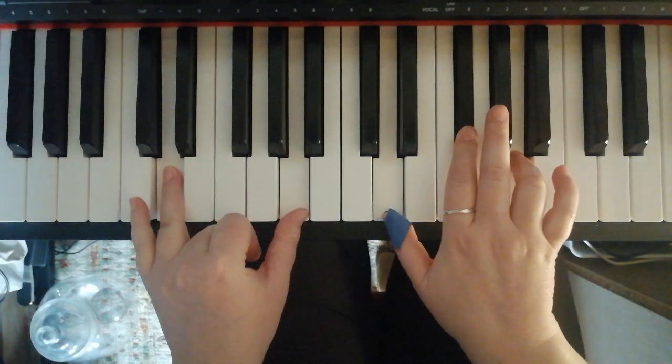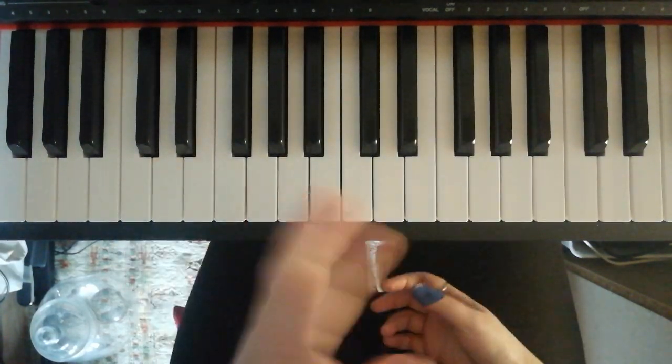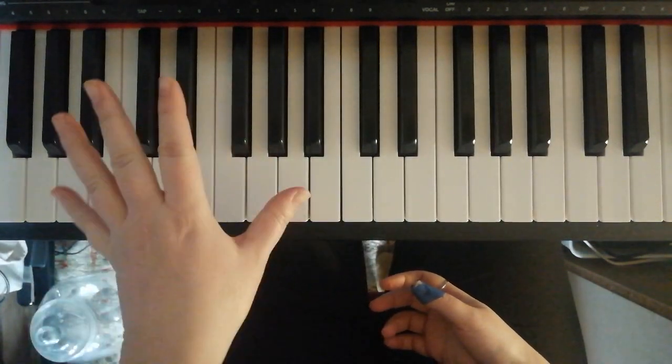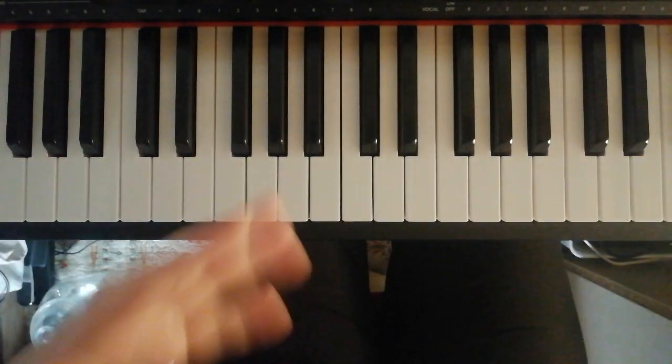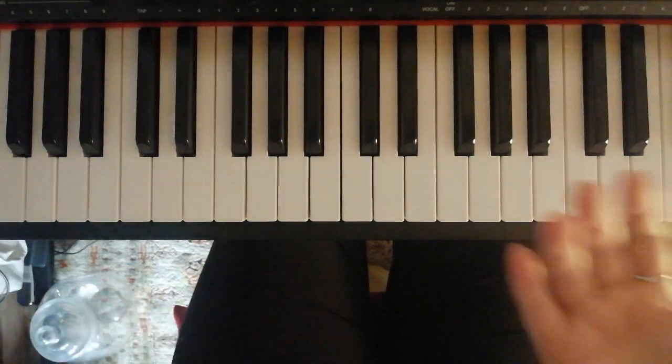So what I'm doing with the left hand is just picking out two of the notes that are in each chord and playing them to give it that kind of lift as well. So hopefully that's a nice little video.